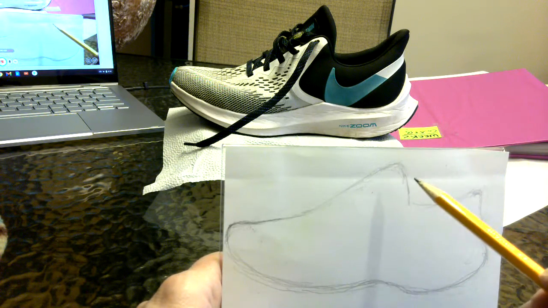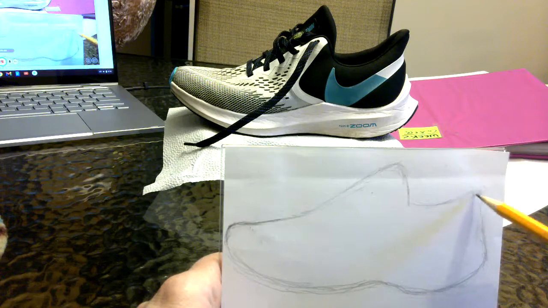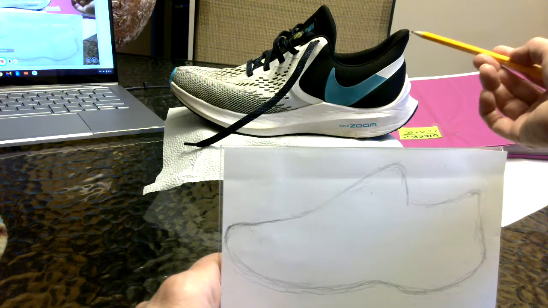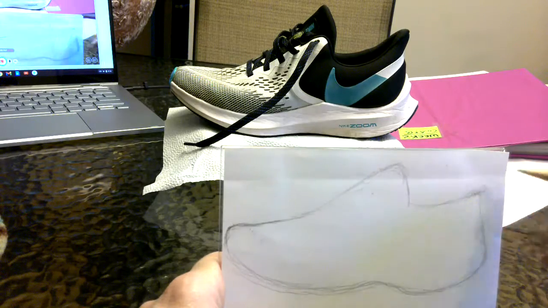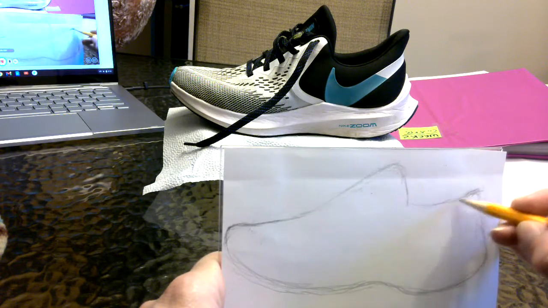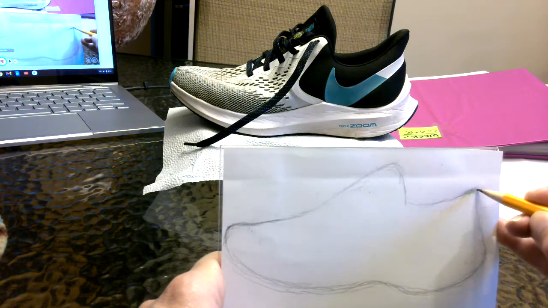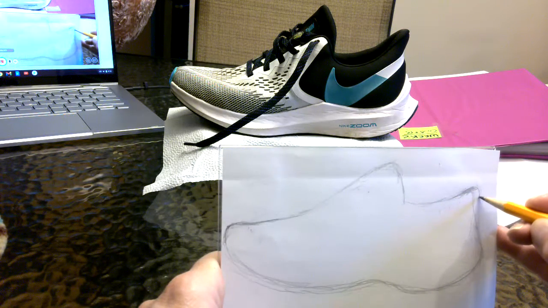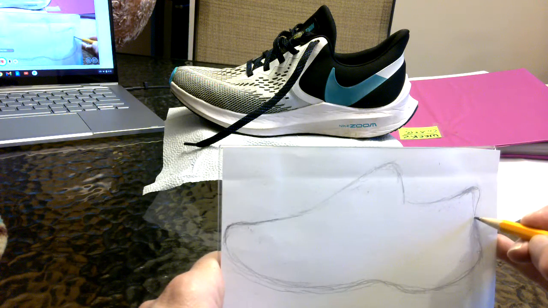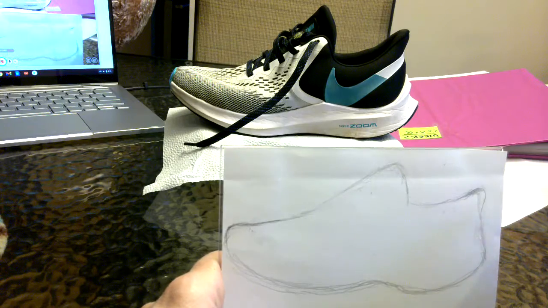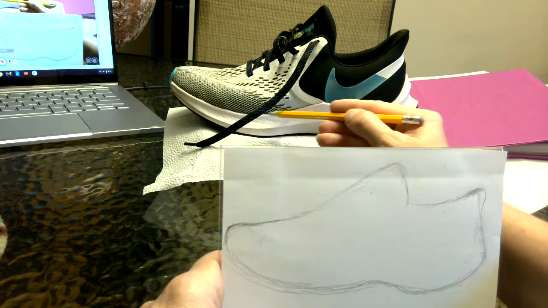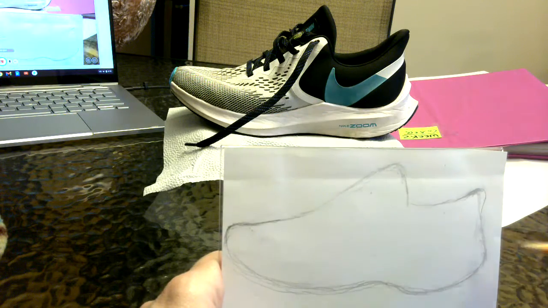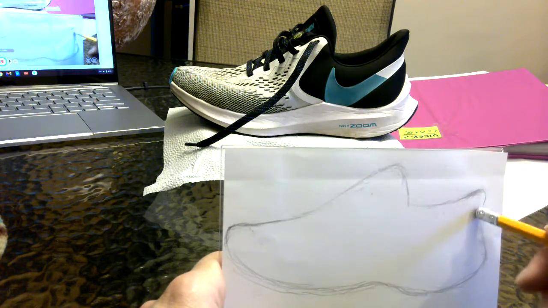So I know that this part, this heel, kind of curves outward. So I'm going to make that happen. Curves outward and then comes back in. This whole sole, that's a nice curved line that goes right along the bottom. I want to put that in now.